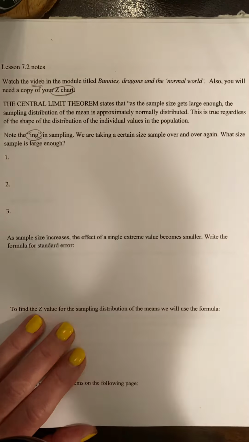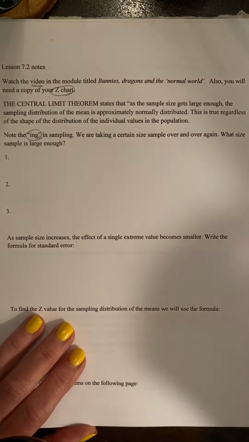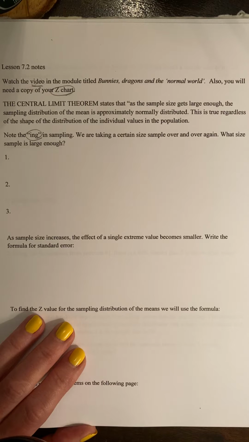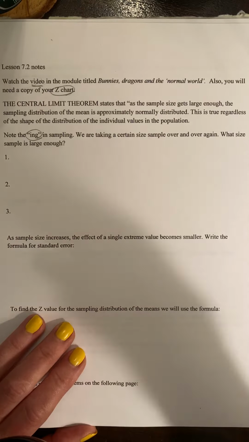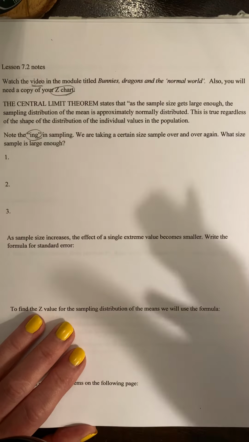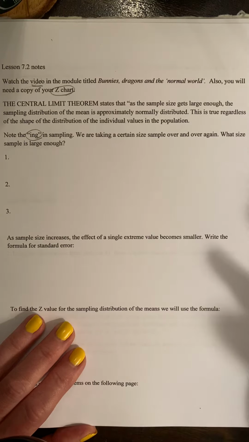Now, what size sample is large enough? That's a question we need to answer here. If it states that the population is a normal distribution, we can assume that, yeah, we can use the z-chart. Well, let's say it's not stated.